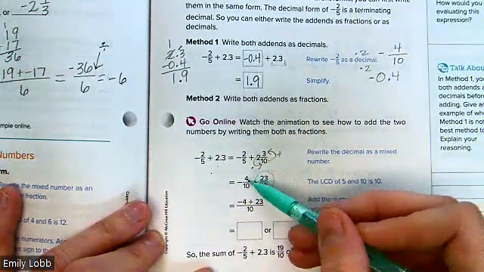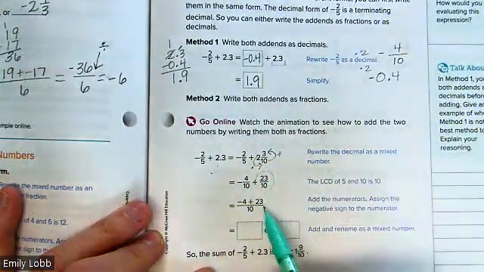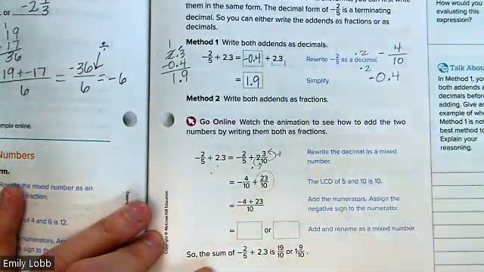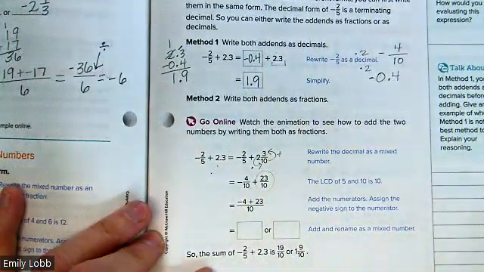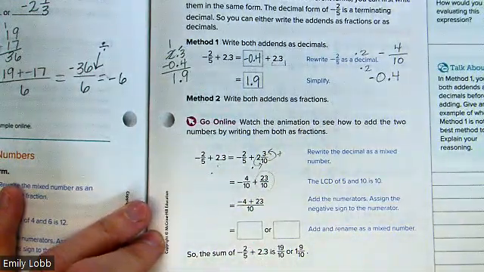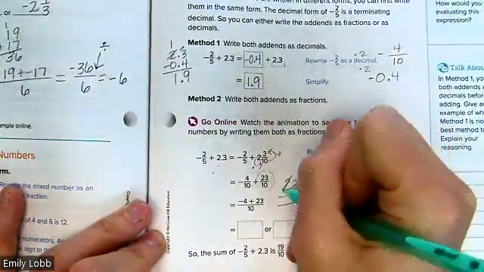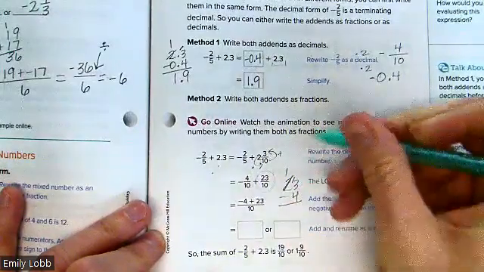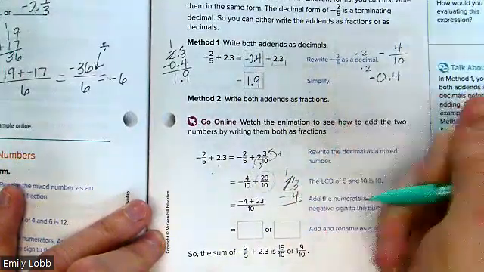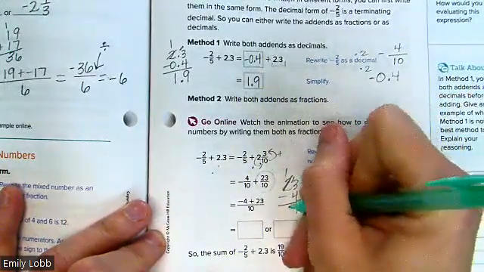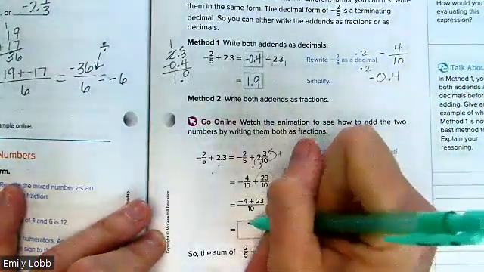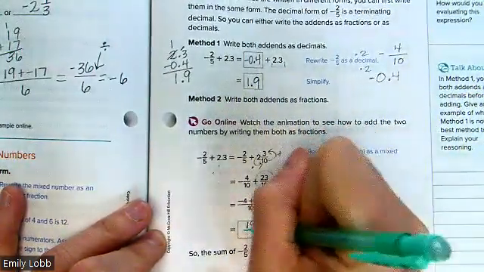Now our signs are different, so we're finding the difference. 23 minus 4 is what? 23 minus 4. So I have to borrow. 13 minus 4 is 9. 1. Does this look somewhat familiar? This is 19. What's our denominator, though?